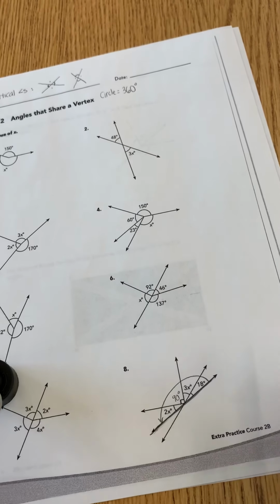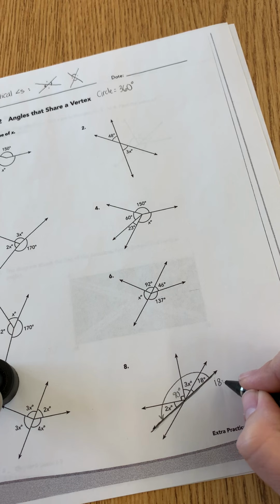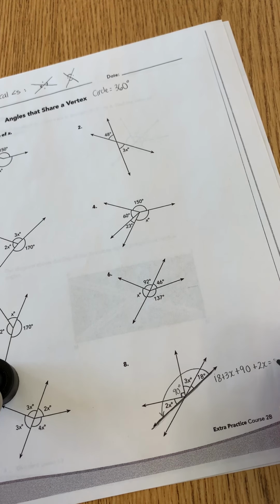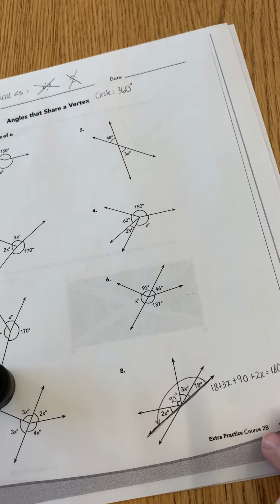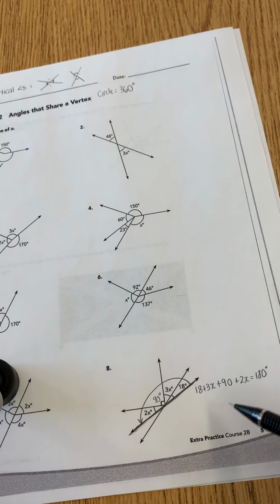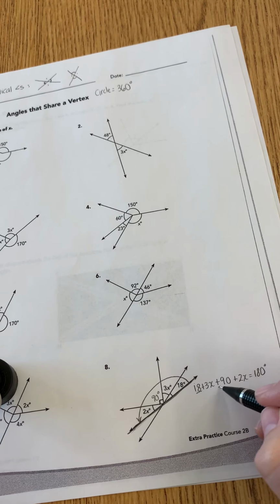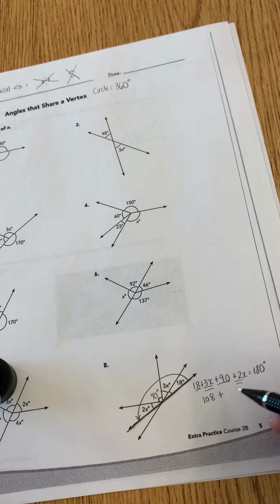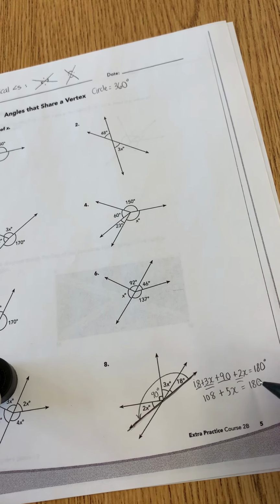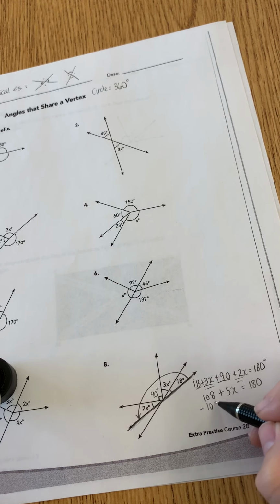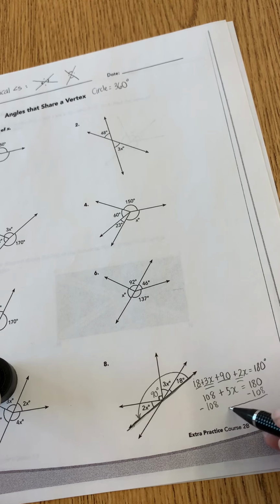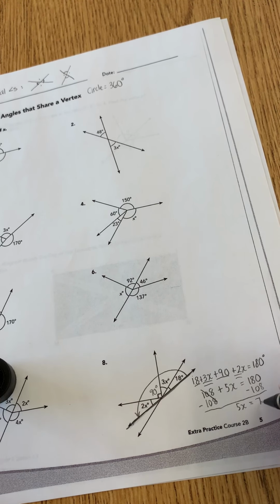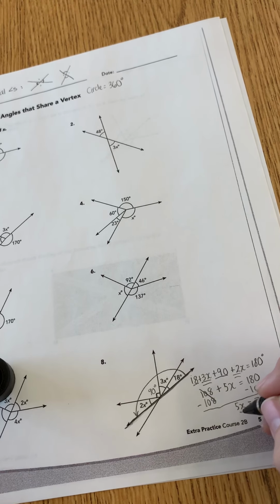All right, so we've got 18 plus 3x plus 90 plus 2x equals 180 degrees. Now what we are going to do is combine like terms. 18 plus 90 would be 108, and 3x plus 2x is 5x, equals 180. Then we are going to subtract 108 from both sides. That cancels out, and you have 5x equals 72. Divide both sides by 5.